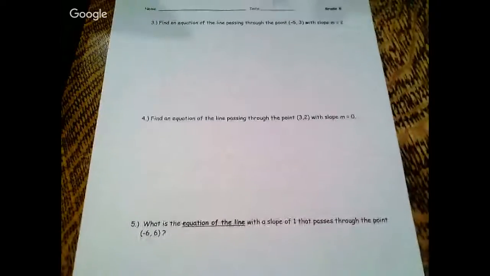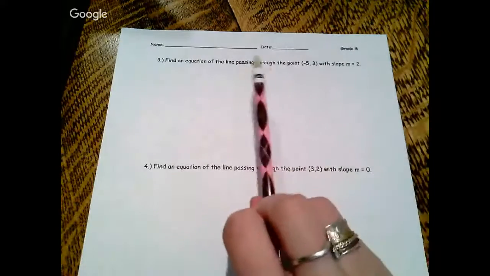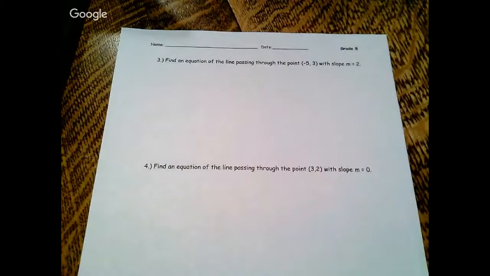Okay, flip the page for me. Let's take a look at 3. 3 says find an equation of a line passing through the point -5, 3 with a slope of m equals 2. So this one I'm going to have you try on your own. I want you to go ahead and pause the video and sort through it. When you're done, Edpuzzle is going to ask you to write your equation of your line that you found. Make sure to still get it checked, because if it's not correct, you're going to have to watch the video after, okay? All right, welcome back.